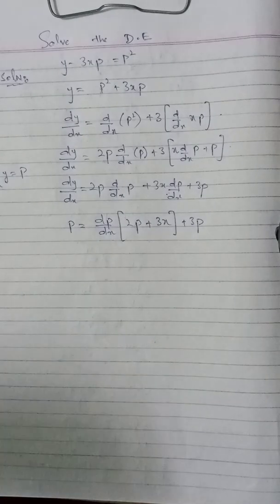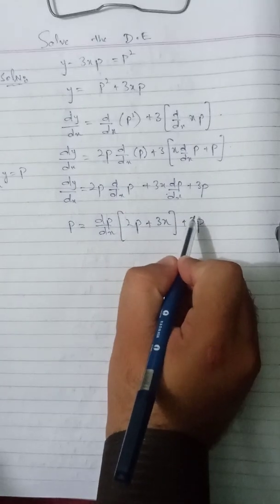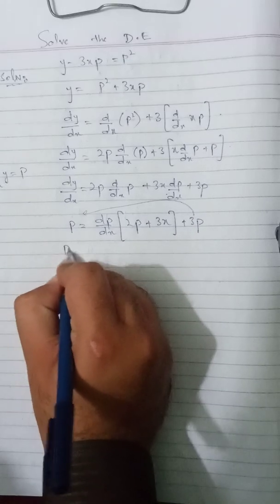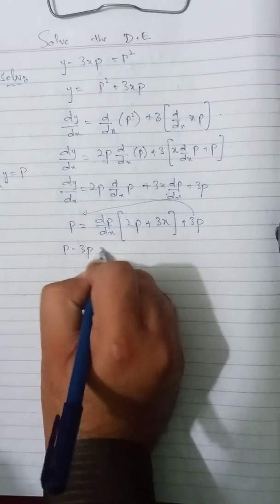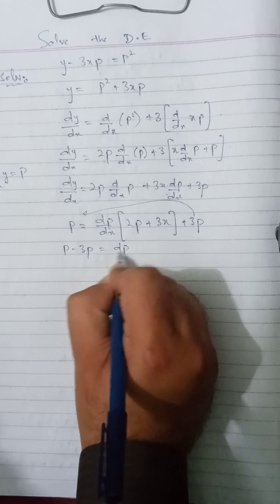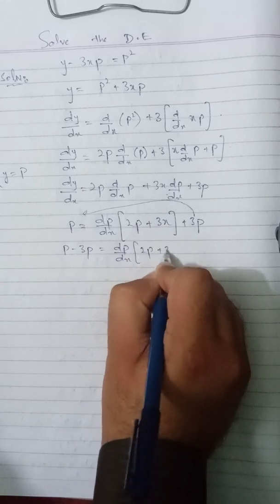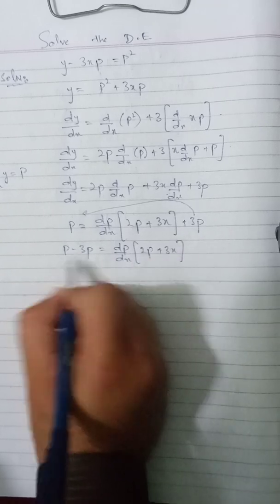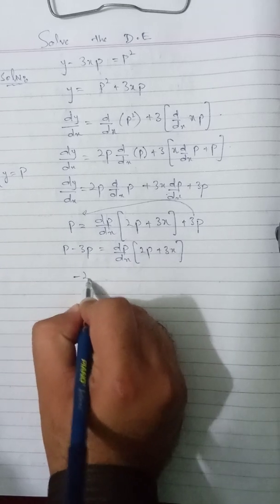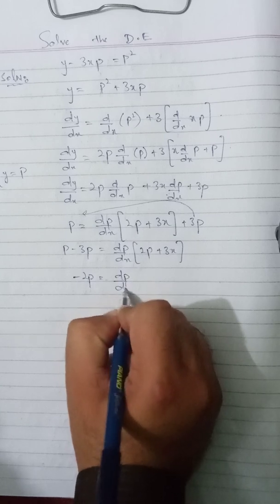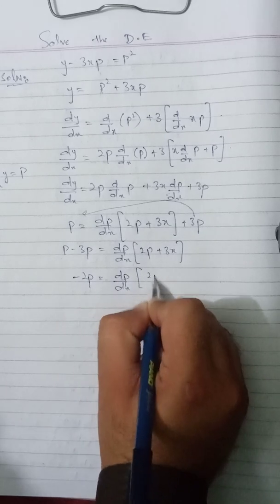Now if I shift this plus 3p to the left side, then p minus 3p is equal to dp by dx times (2p plus 3x). That is, minus 2p is equal to dp by dx into (2p plus 3x).